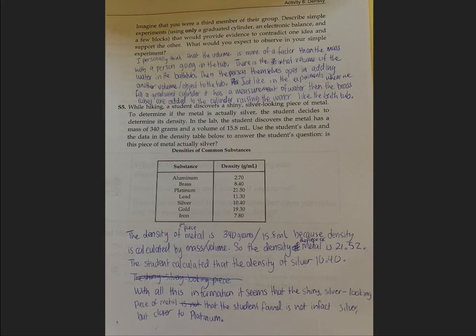And for number 4, I personally think that the volume is more of a factor than the mass with a person going in the tub. There's the initial volume of the water in the bathtub, then the person themselves goes in, adding another volume/object to the tub, raising the initial volume. Just like in the experiments where we saw the graduated cylinder filled with water, it has the measurement of the original amount of water. Then the brass cubes were added to the cylinder, raising the water, just like this scenario.